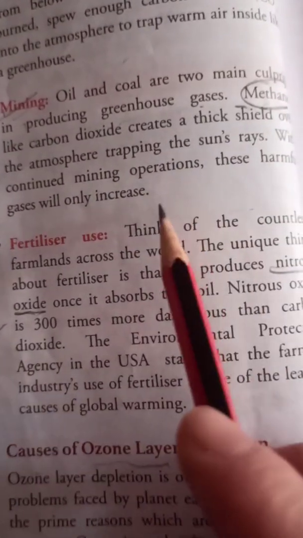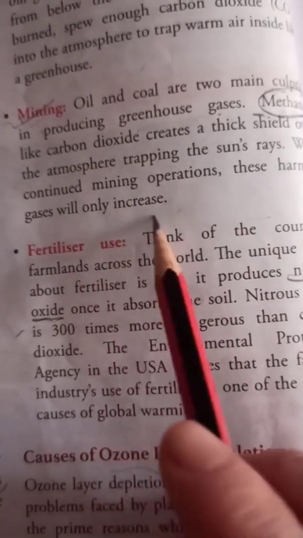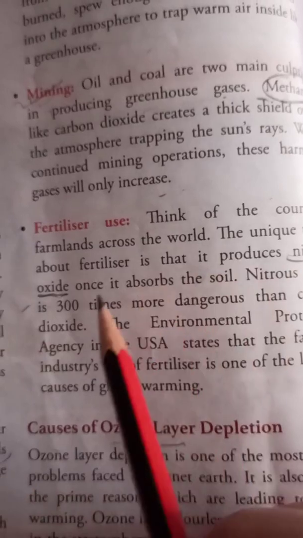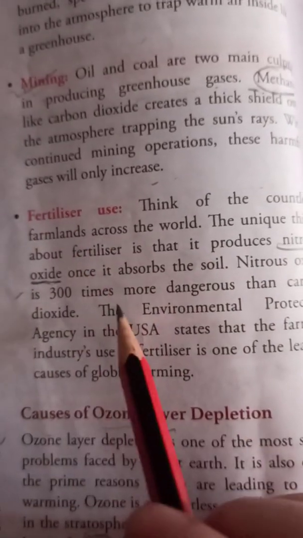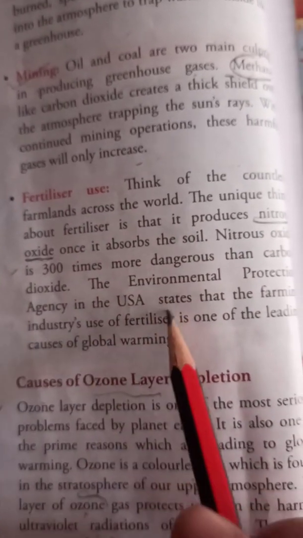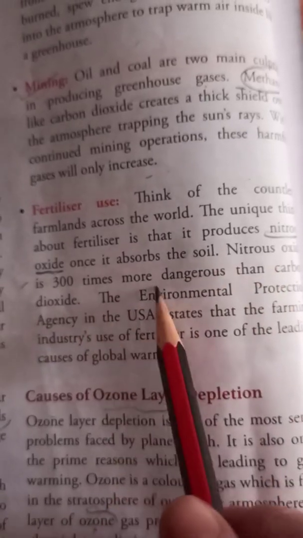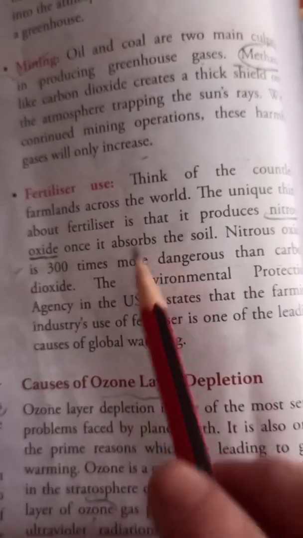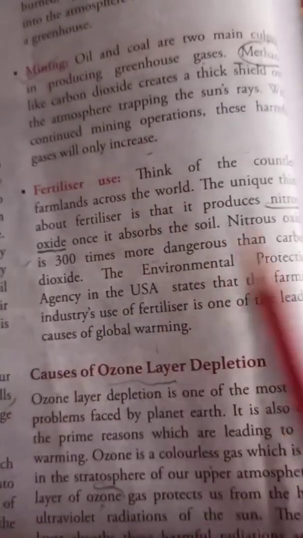With continued mining operations, these harmful gases will only increase, right? Then fertilizer use: we find that nitrous oxide, as we read, this is just a repetition of what we have already read, is more dangerous than carbon dioxide. It's 300 times more dangerous than carbon dioxide. So use of fertilizers is one of the leading causes of global warming, right?